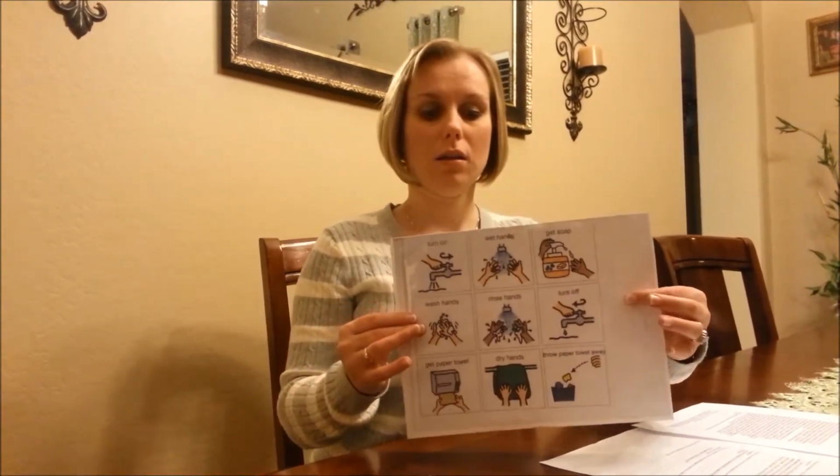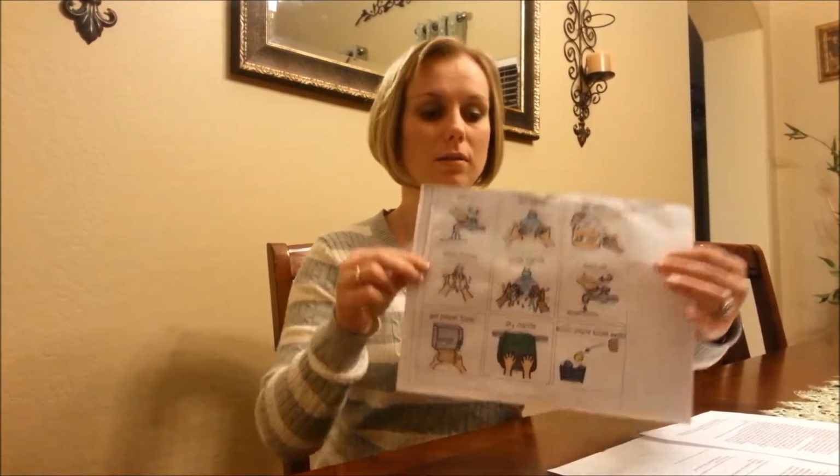And for this project, I will be using a simple activity of washing hands. And I will need some visual aids. Those are pictures with each step-by-step directions for washing hands, and also cut-out pictures of the same schedule. And also we will be doing a hands-on activity.